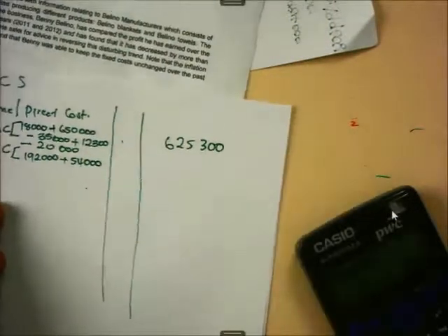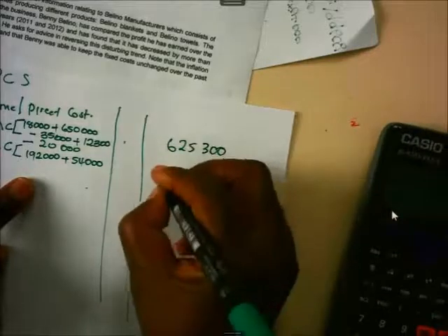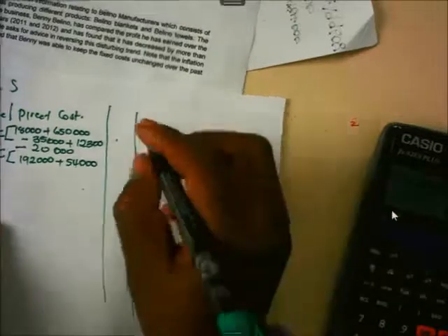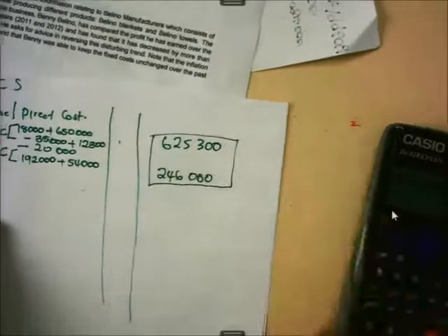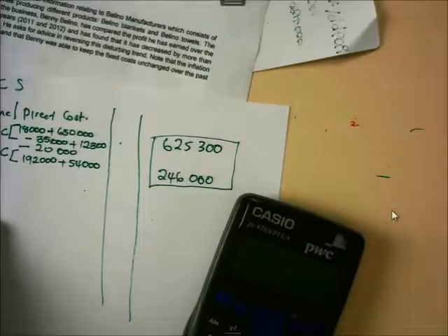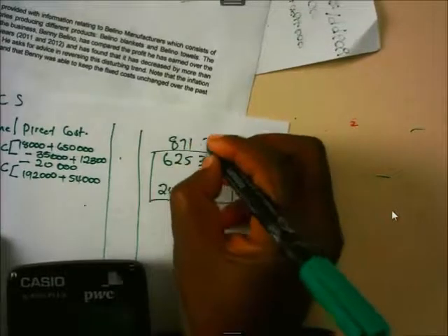Now we say 192,000 plus 54,000 to get 246,000 as the direct labor cost. We add this to get the prime cost or the direct cost by saying 246,000 plus 625,300. The total prime cost is 871,300.